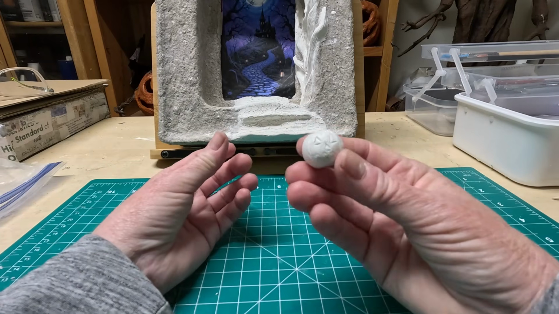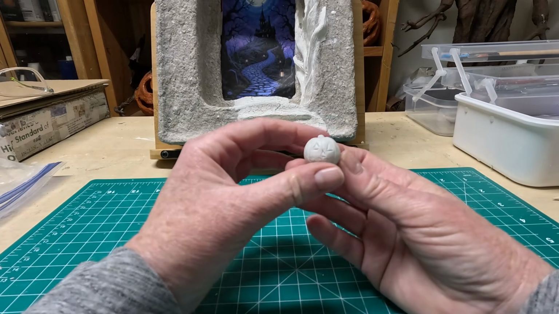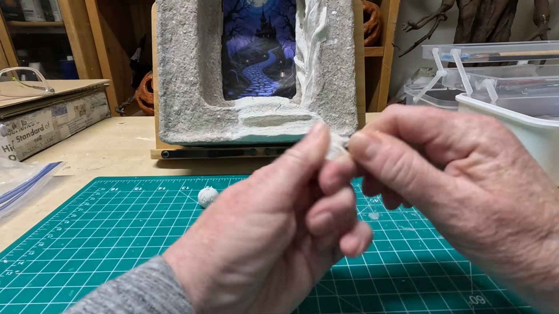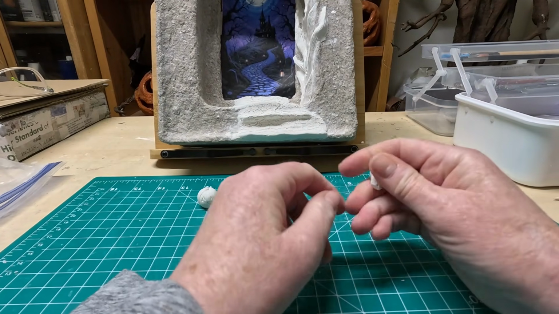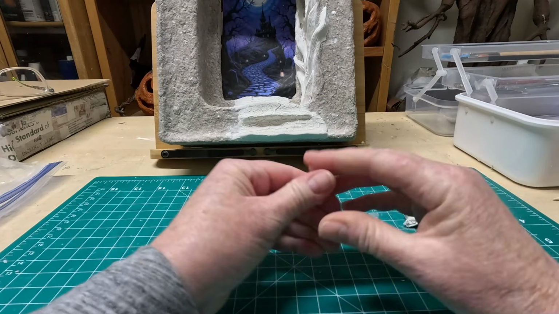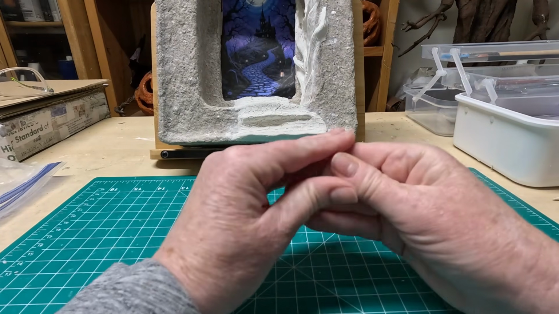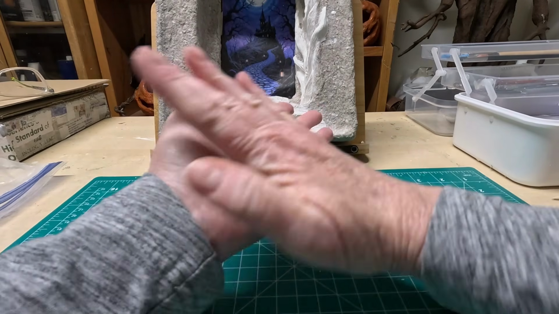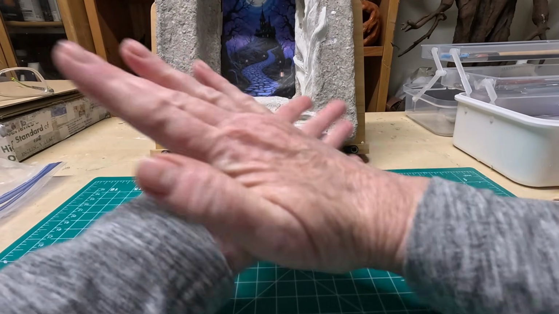So here I have one of them that's already formed. It's pretty easy. I'm probably going to do a few of them in different sizes to put in there. And then I'm also going to do at least one tombstone.